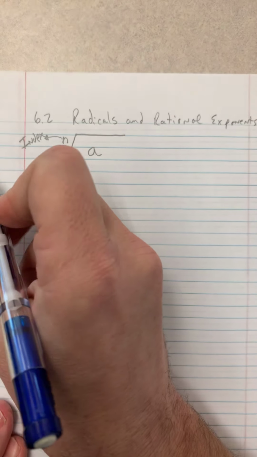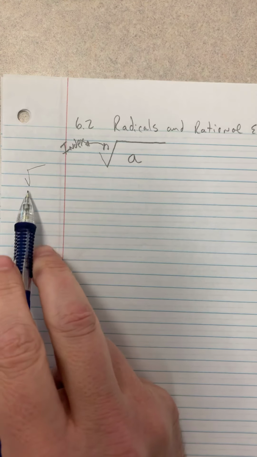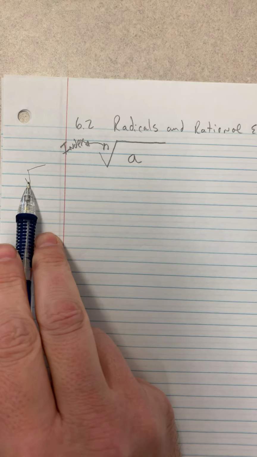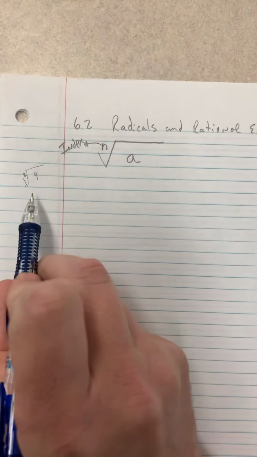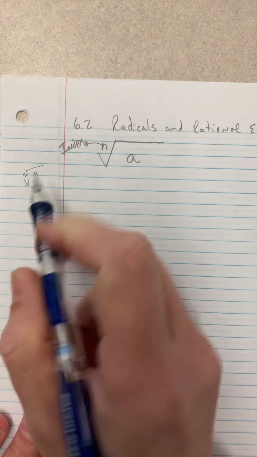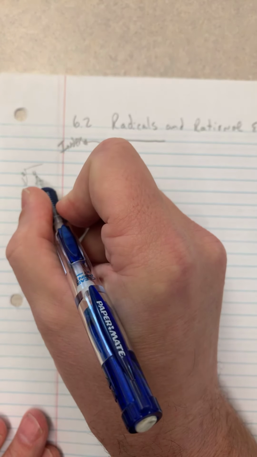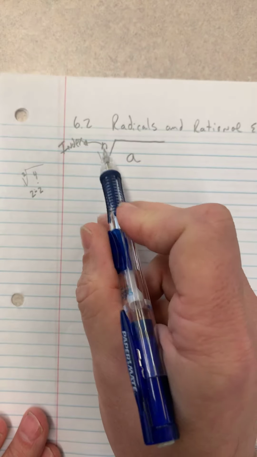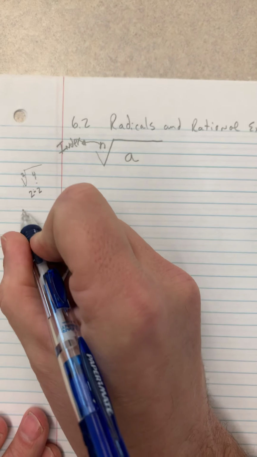And if you have just a square root, that index is considered to be a 2. Because the square root of 4, we don't write that 2 there, but the square root of 4 is saying what number times itself gives me 4? Well, it's 2. 2 times 2. The square root of 4 is 2. When there's no number given there, it's assumed to be a 2.